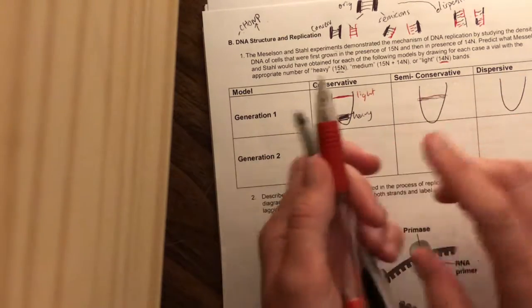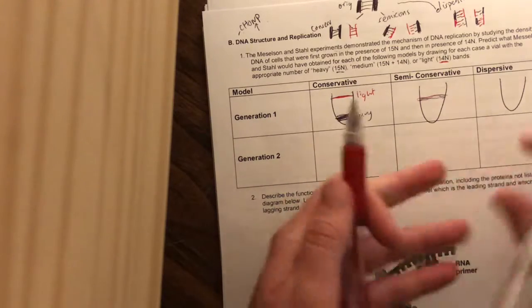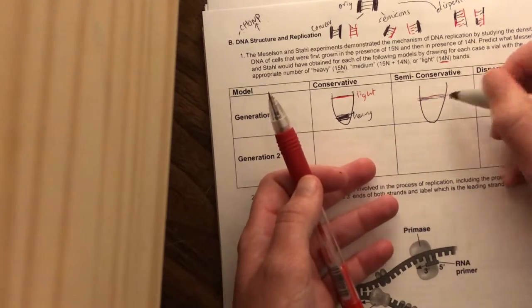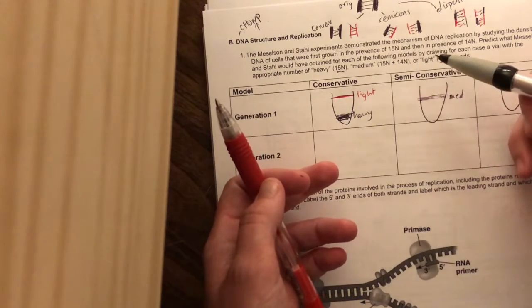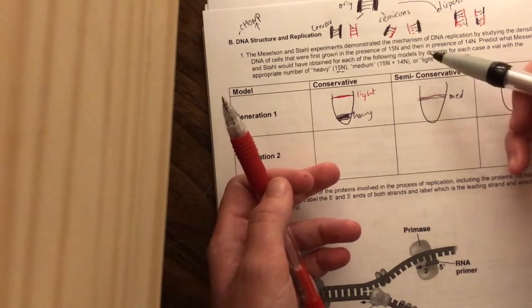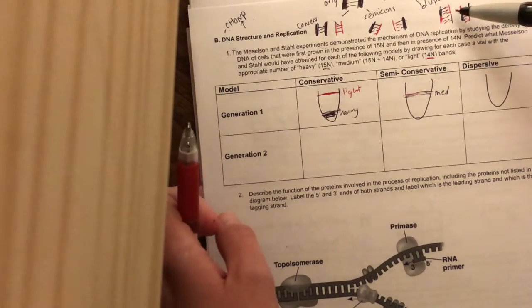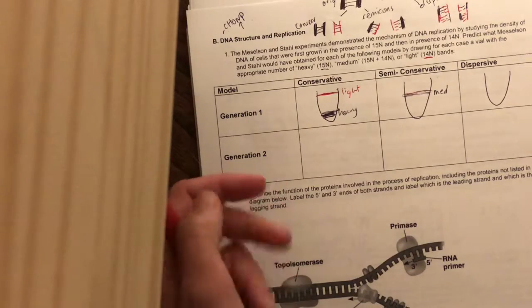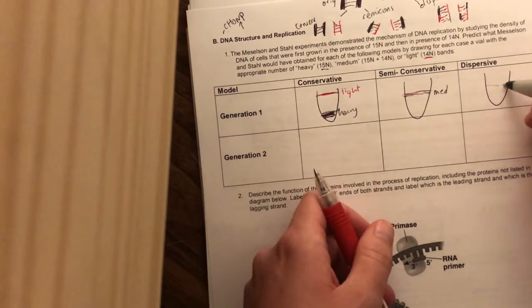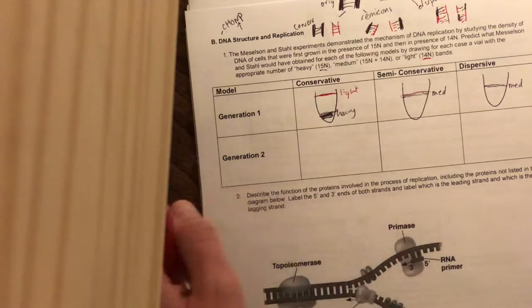But you can't really see. All that you see is just these lines in the real experiment. So this is one medium band that ends up doing, because both strands are the same. So they're going to settle at the same point because they weigh the same. That's the same result that you get with the dispersive, because both of these strands are the same. They're both mixed up. They're both half heavy, half light. So that's, again, going to give us one medium band.